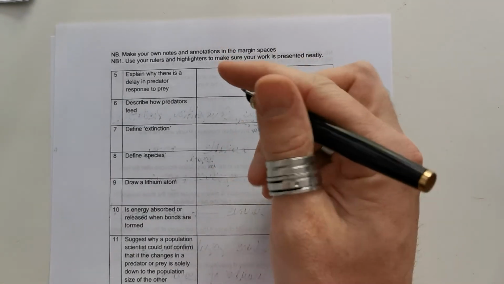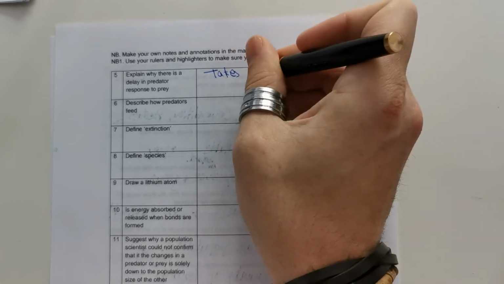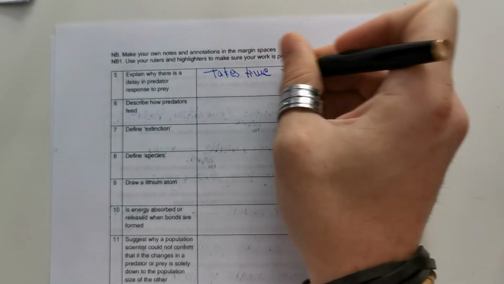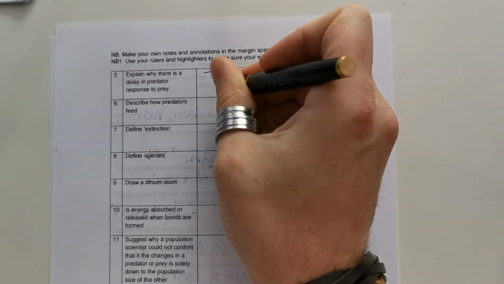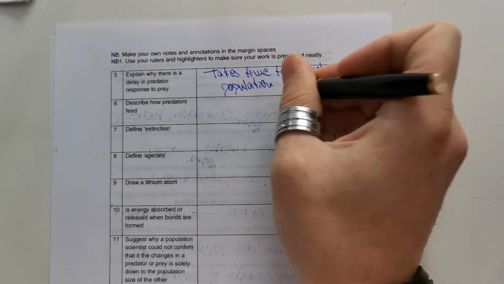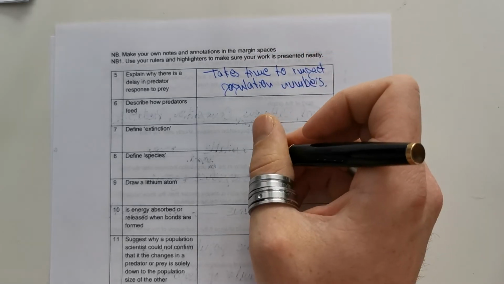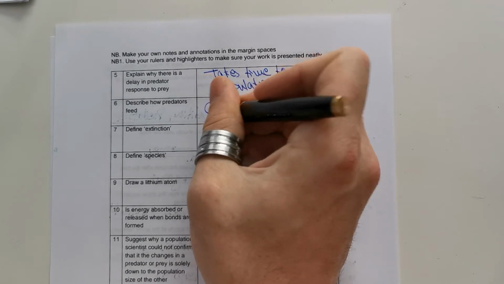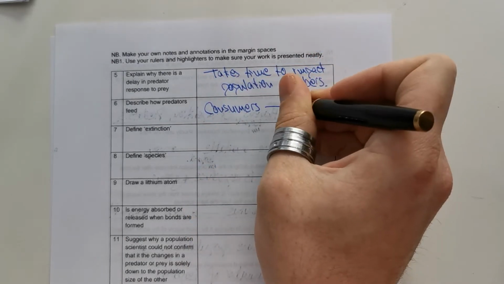Explain why there is a delay in predator response to prey. Because it takes time to impact population numbers. Predators, they are consumers, and they are consumers of prey.